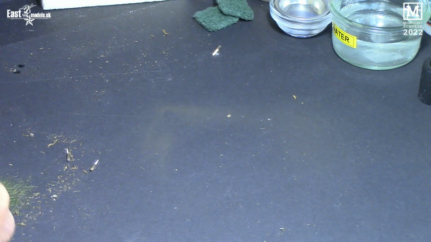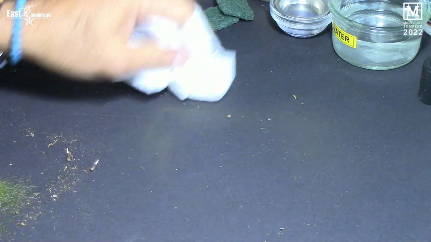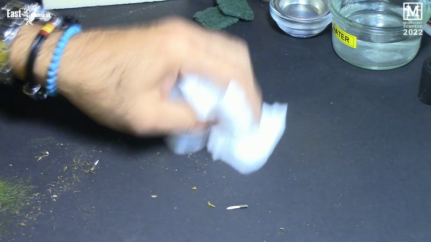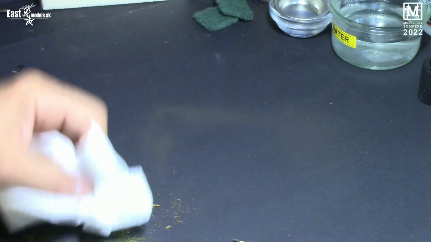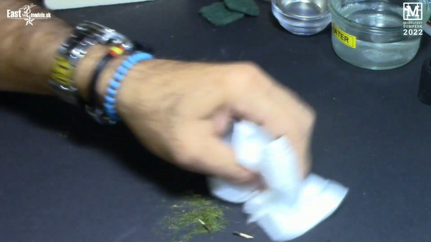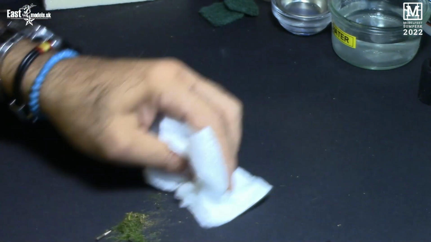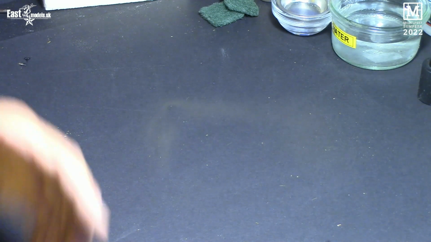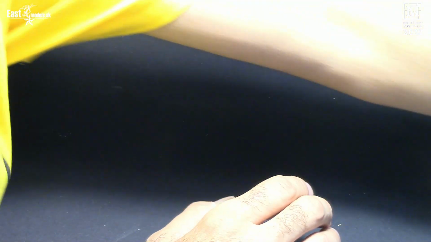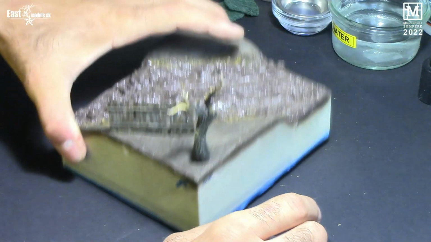I recommend when you use this product that you have a big sheet of paper because it's necessary to remove the excess grass, and it's possible to use it another time.